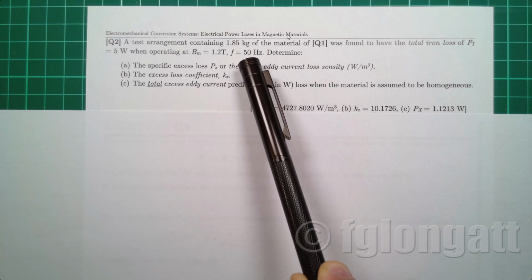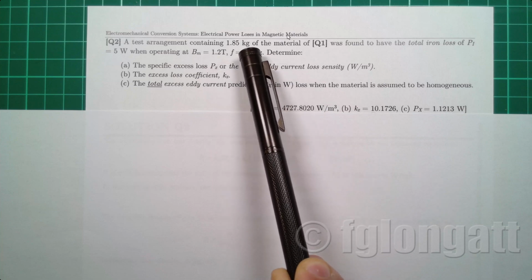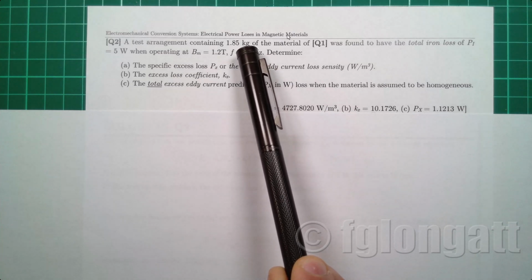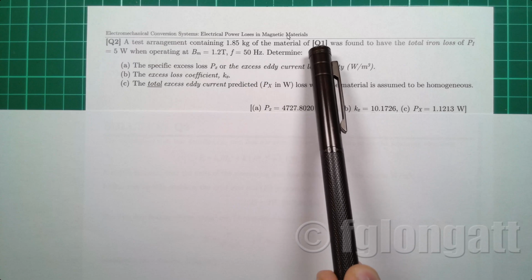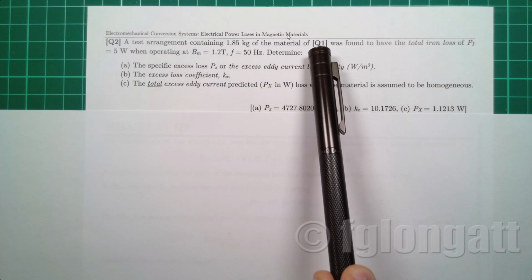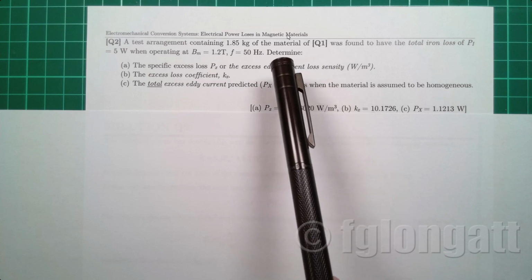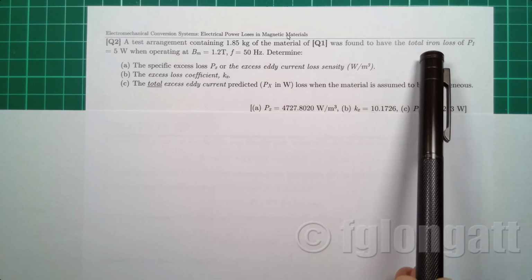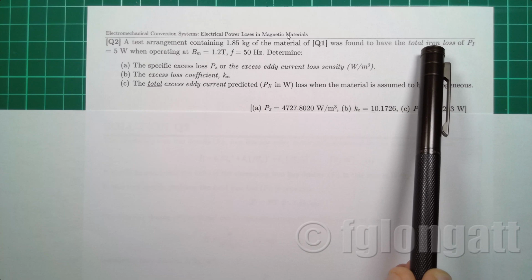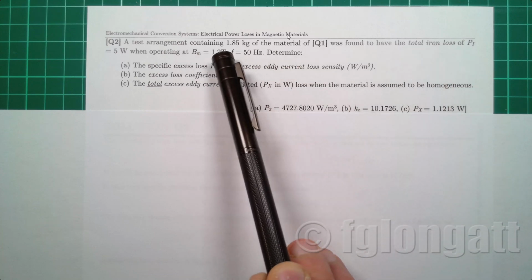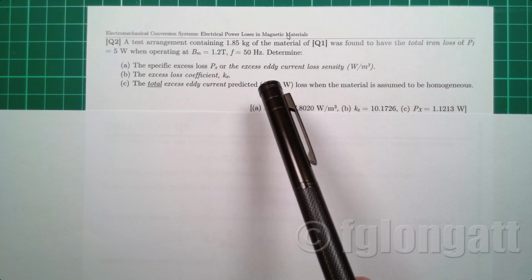What I am trying to tell you is that we are using 1.85 kilograms of the material that we already described in the previous video, question 1, and we know the total iron losses, 5 watts, for these operating conditions.